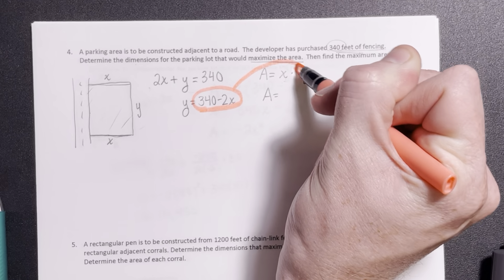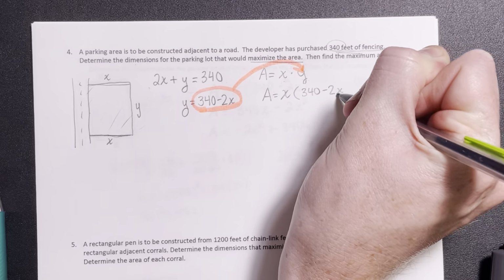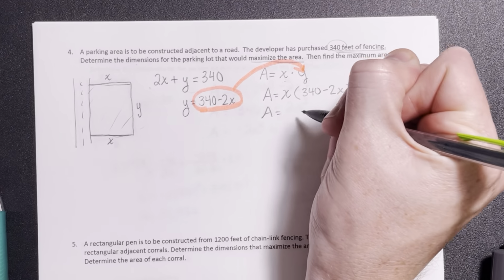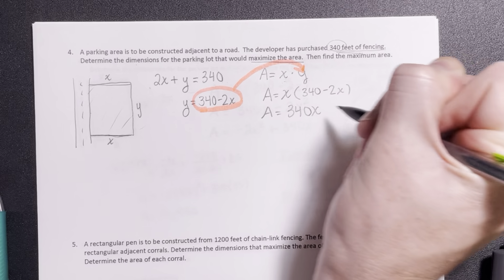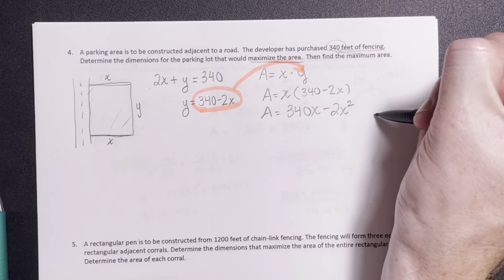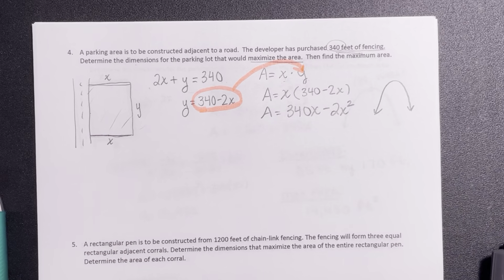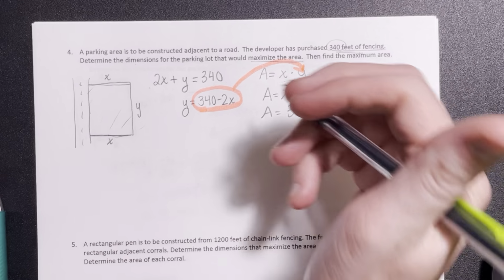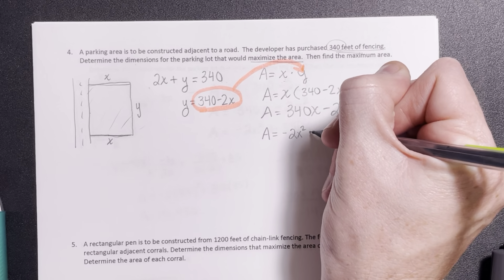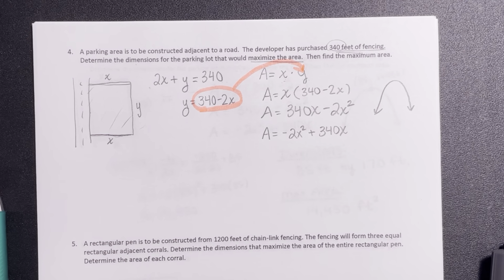This makes this area equation x times 340 minus 2x. If I were to distribute x, I would have area equals 340x minus 2x squared. This is a quadratic equation, and it will have a maximum. It's pointed down because our quadratic term is negative. And if you wanted to reorder that, you can. You don't have to. The area is negative 2x squared plus 340x. But both equations are fine to work with.